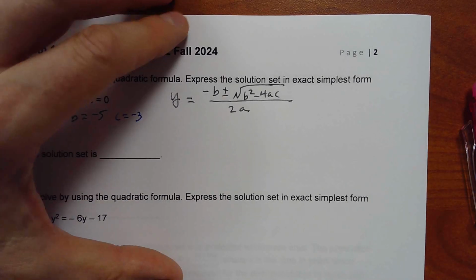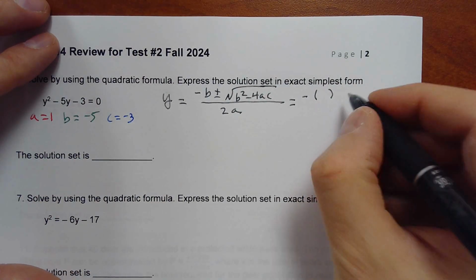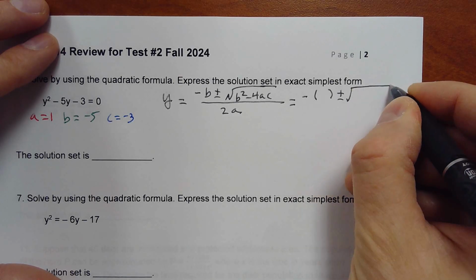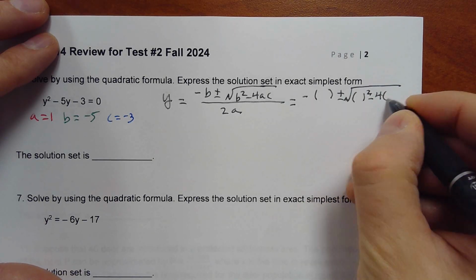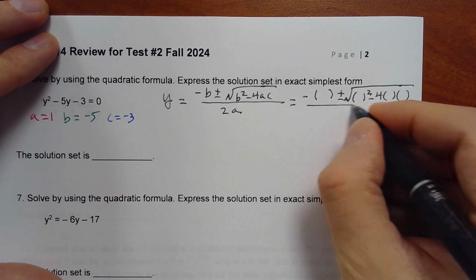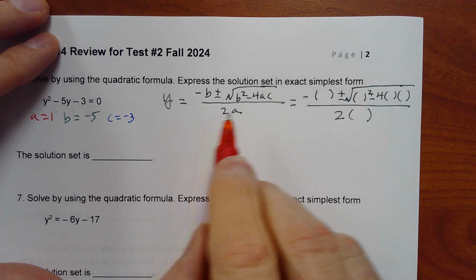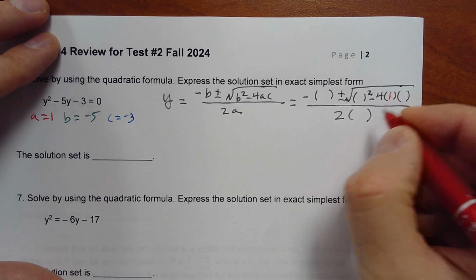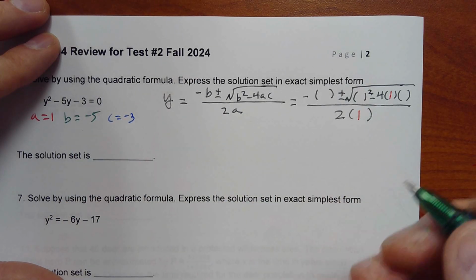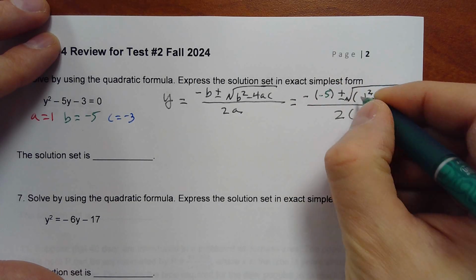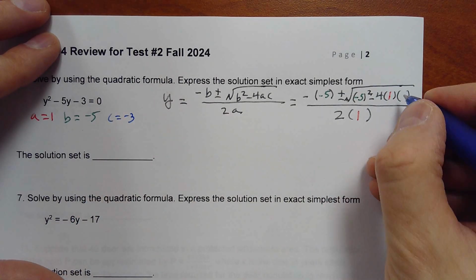So now we're going to plug into the quadratic formula. So for my a, wherever I see an a, I'm going to plug in a 1. For b, wherever I see a b, I'm going to plug in a -5. And wherever I see a c, I'm going to plug in a -3.